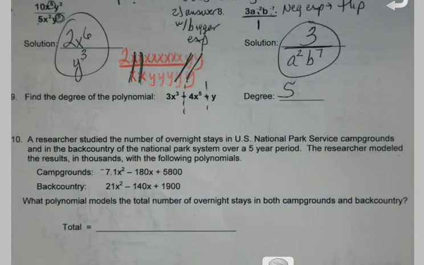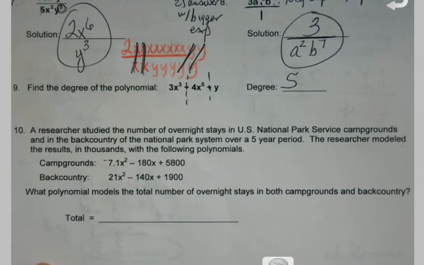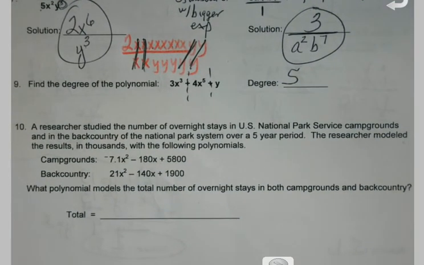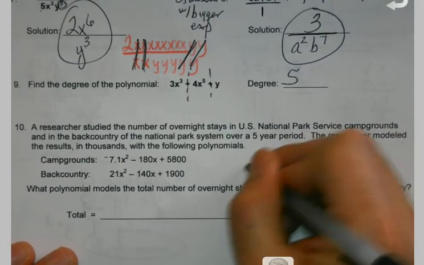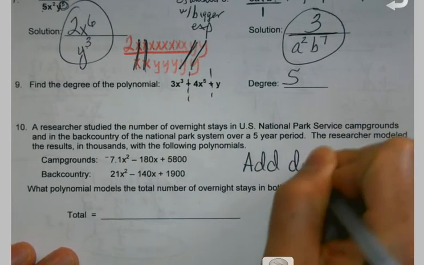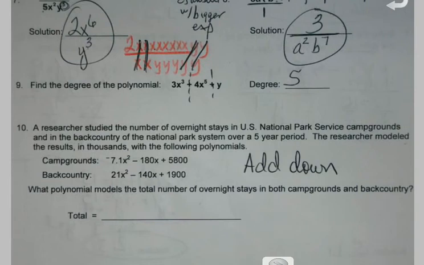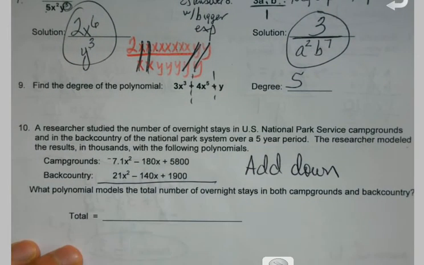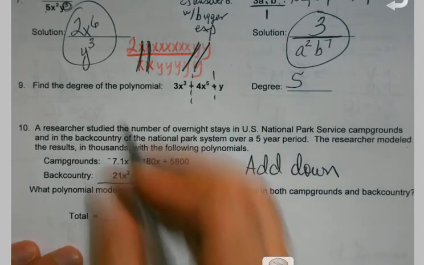And then this one looks real complex, like one you might think about skipping, but don't, because it's really not that complex. So you're like, all right, researchers studied the number of overnight stays in this park campground in the backcountry over a 5-year period. Okay, modeled these results. What polynomial models the total number of overnight stays in both? This is a really fancy way of saying add down. Okay, a very complicated way of saying something very simple. So here, and look at, they're even lined up for me already with like terms. I don't have to do anything fancy here.